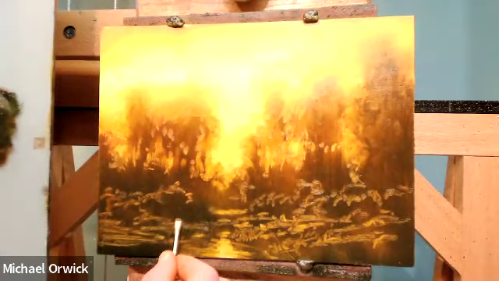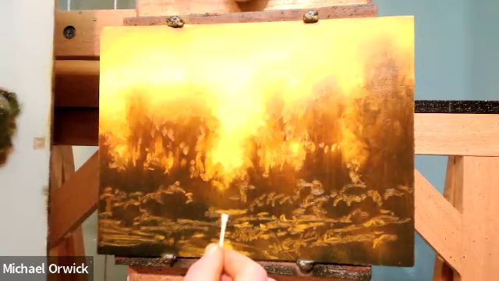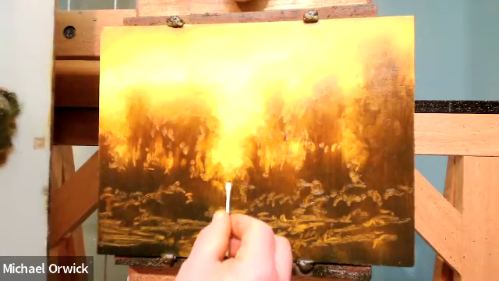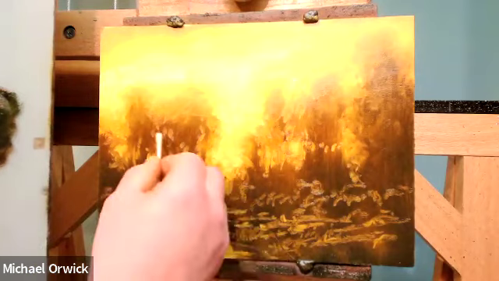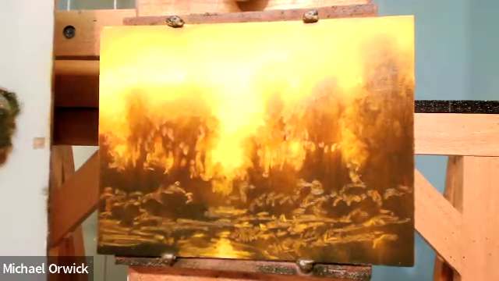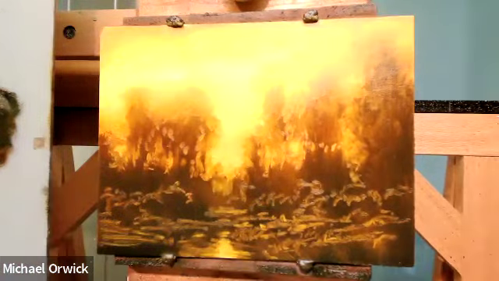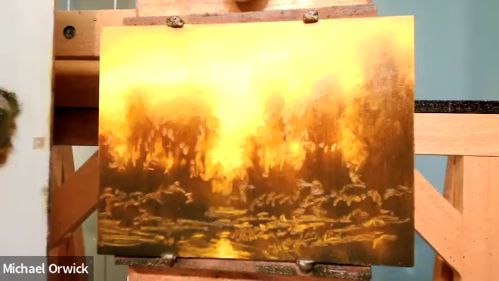Hoping I'm pulling off enough paint. Let's brush that up. I'm going to clean this soft brush real quick. And let's see if this information begins to look a little more realistic, because right now it looks like neon lines going across there.